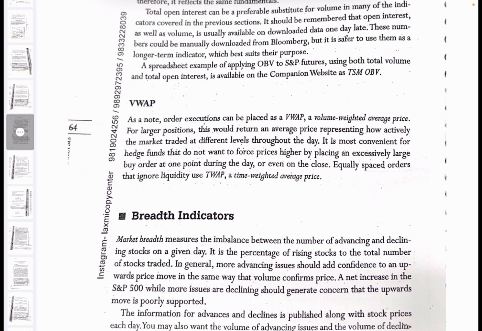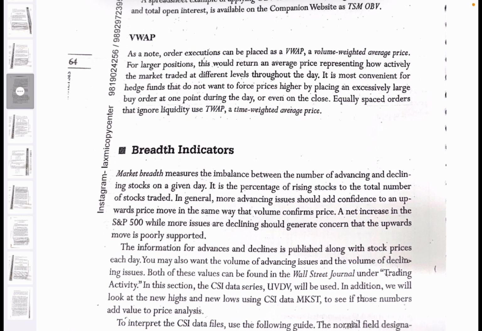So VWAP is basically the short form of volume weighted average price. For larger positions, this would return an average price representing how actively the market traded at different price levels throughout the day. So wherever there's a big candle, or whenever the VWAP is in the middle of the candle, or the candle is over the VWAP, in that case you can say that at those price points there was a high volume and people were more active to trade. So whenever the candle is overlapping on the VWAP, that shows that the most amount of contracts were traded during that time, and a huge volume of trades had taken place at that particular point.